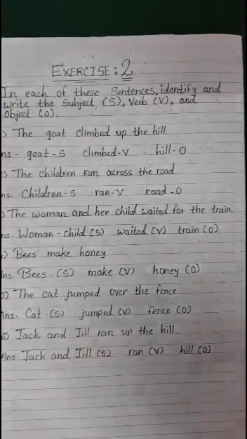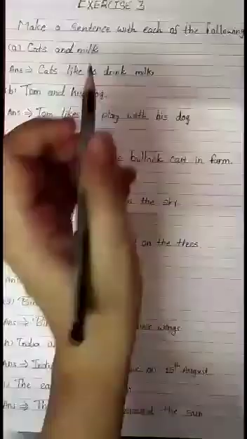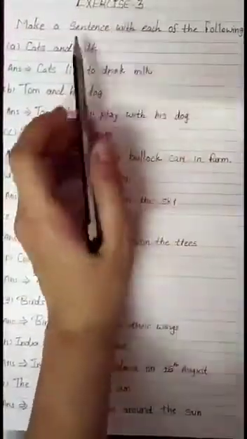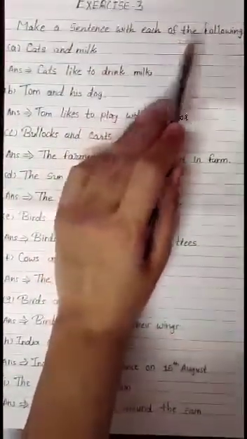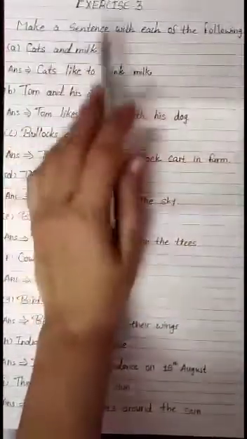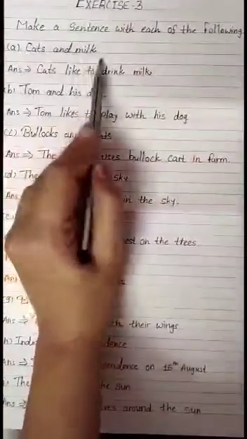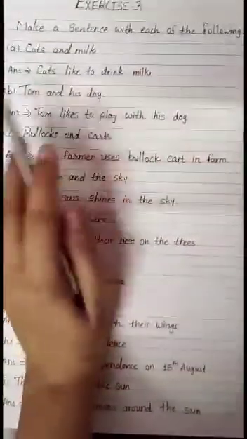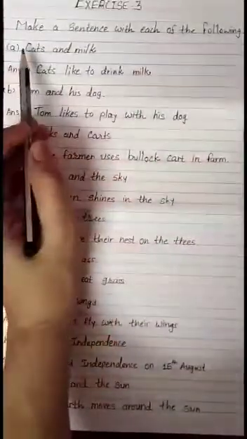Students, I hope you all have understood. Thank you. Now exercise 3, make a sentence with each of the following. Here in exercise 3, by using these words, we need to make a full, meaningful sentence.